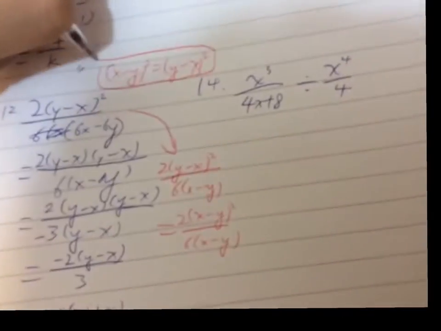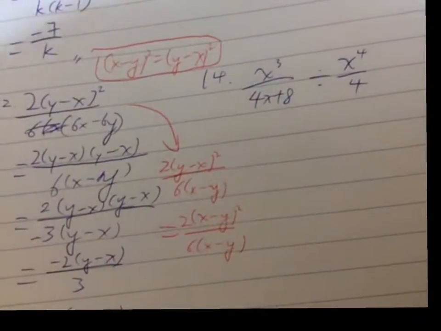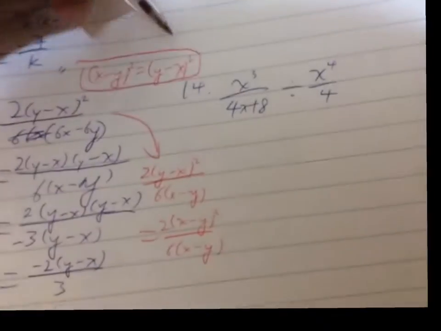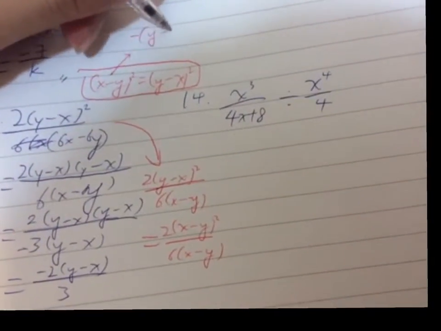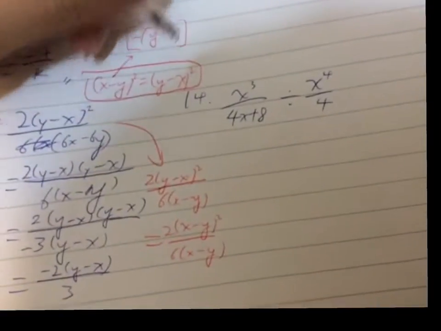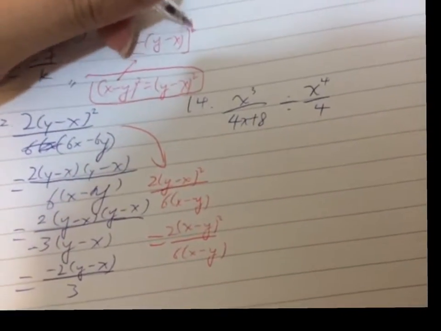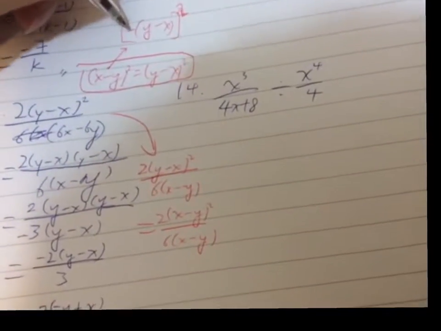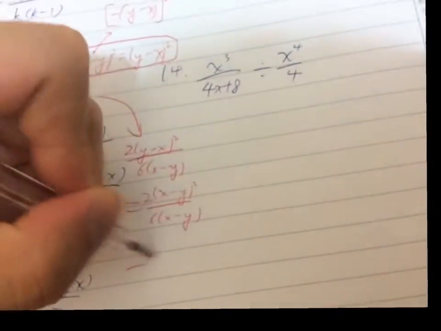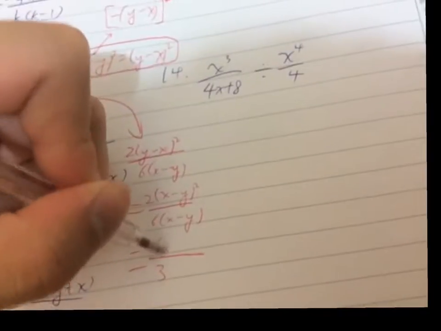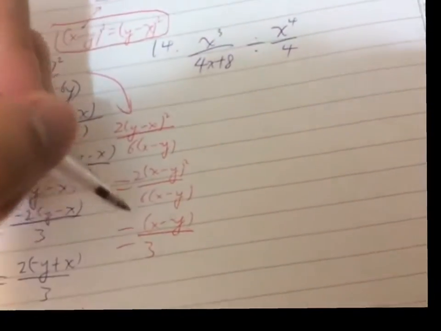For square, both sides are positive. Why is it? Because if this one becomes negative, y minus x, and this has two factors squared, so negative times negative is positive. And in this fashion, you can cancel out, and the numerator becomes just x minus y. Okay.